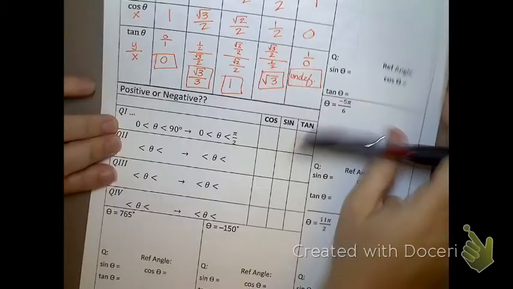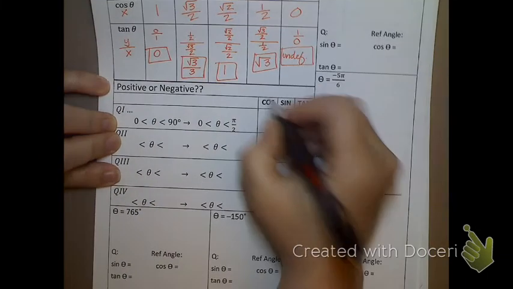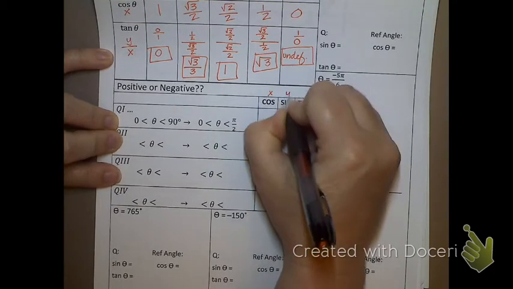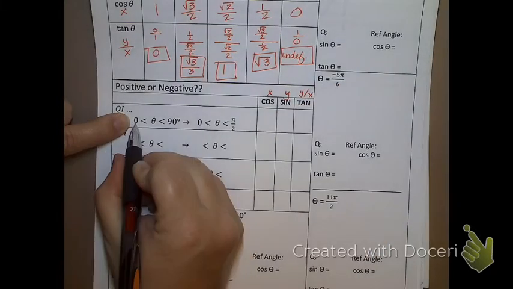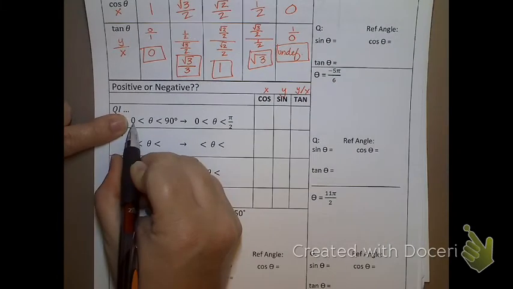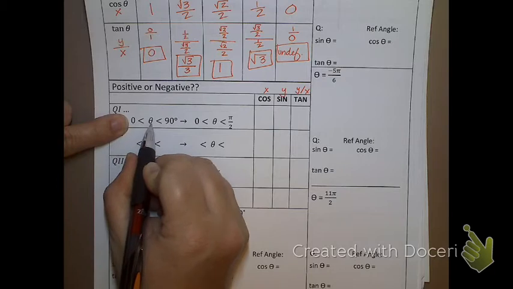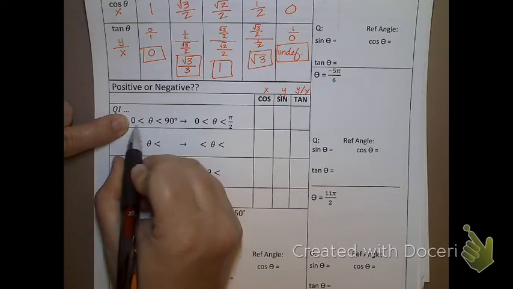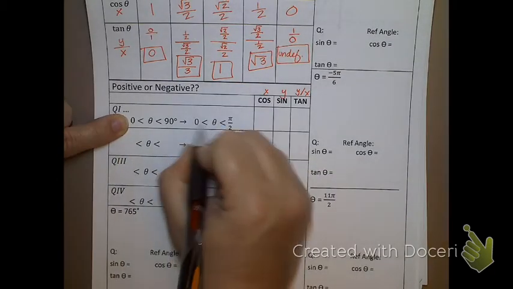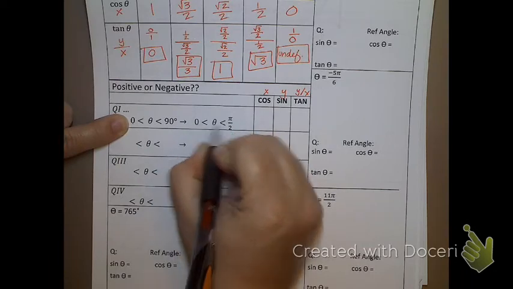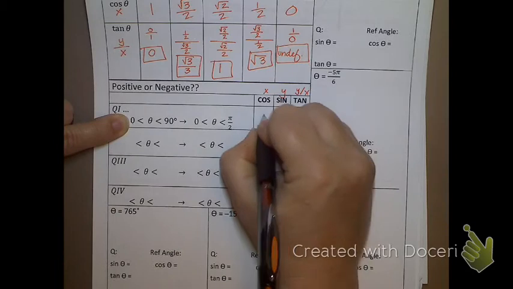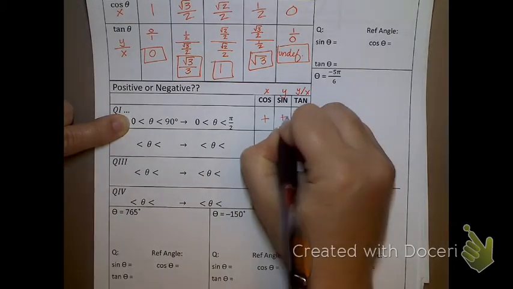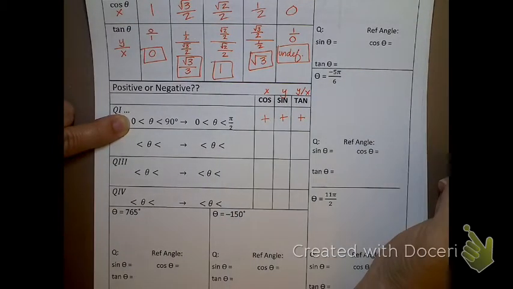So, we can kind of summarize that here. Remember, cosine is x, sine is y, tangent is y over x. In quadrant 1, which is 0 degrees to 90 degrees, that's what this is saying. 0 is less than or equal to theta, is less than or equal to 90 degrees. That means quadrant 1. This is what that looks like in radians, 0 to pi over 2, because pi over 2 is the same thing as 90 degrees. In that quadrant, sine, cosine, and tangent are all positive.